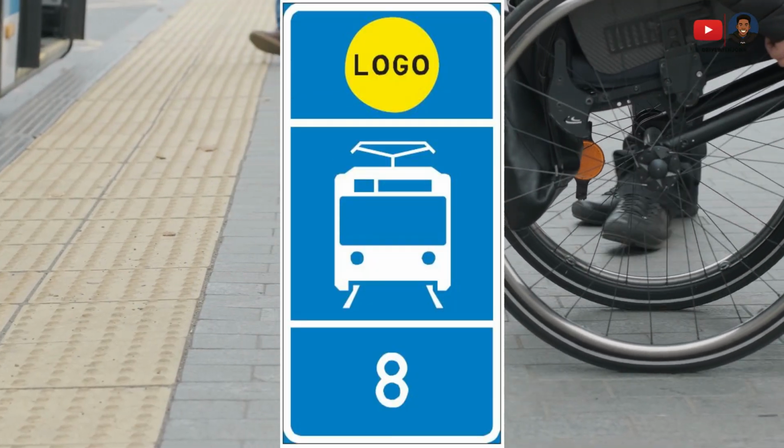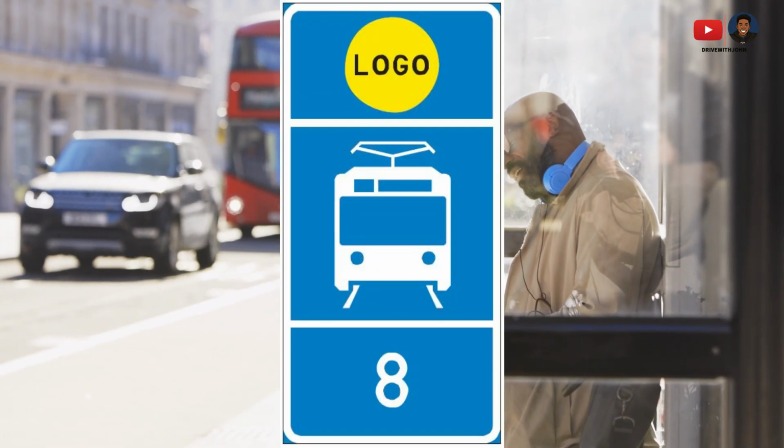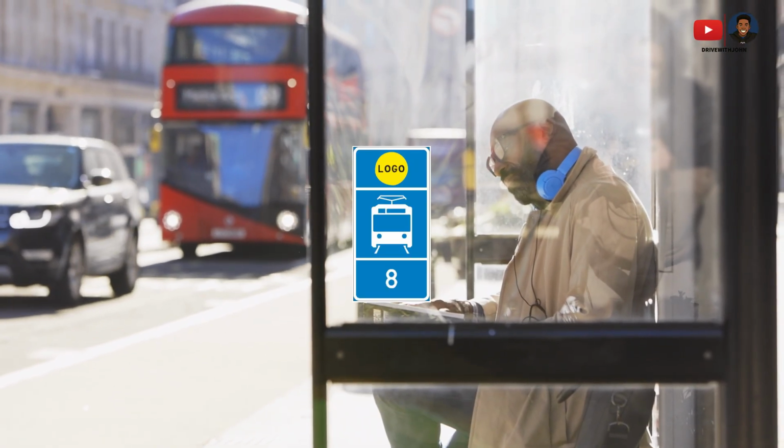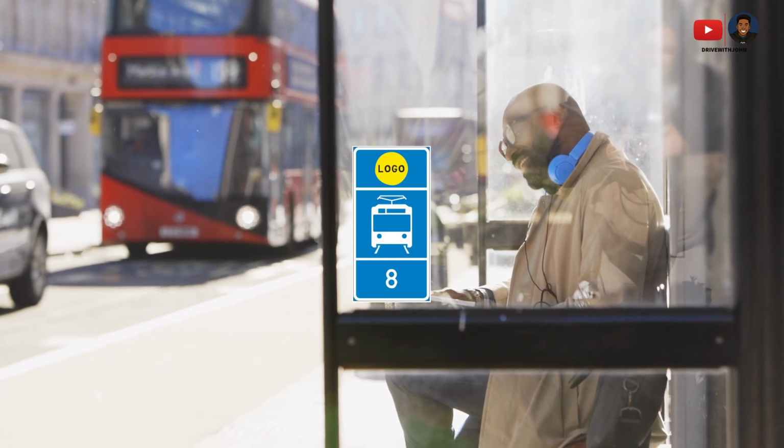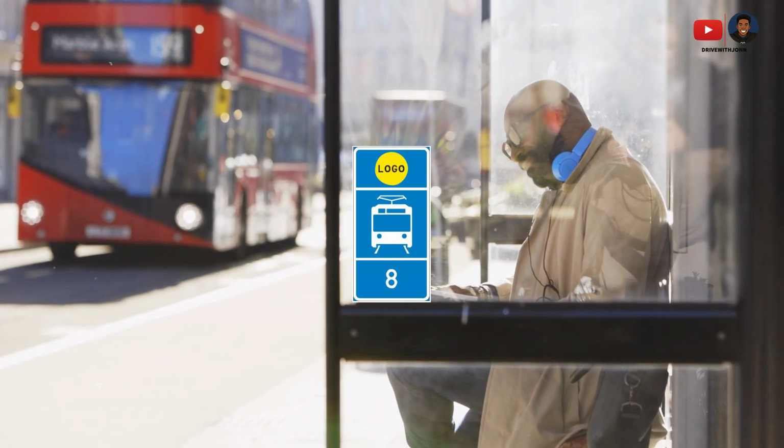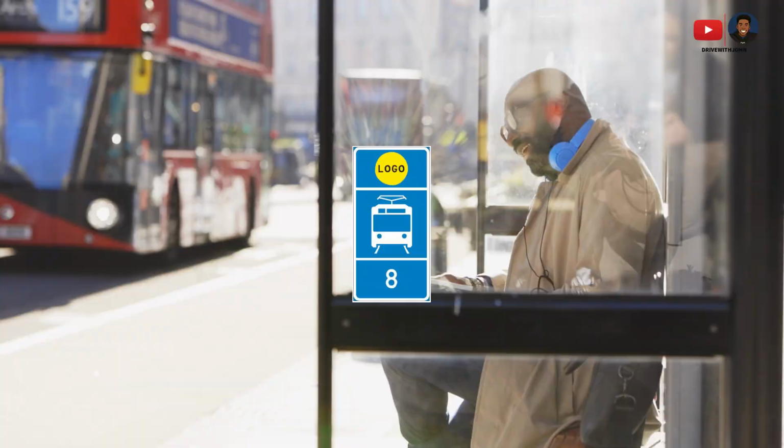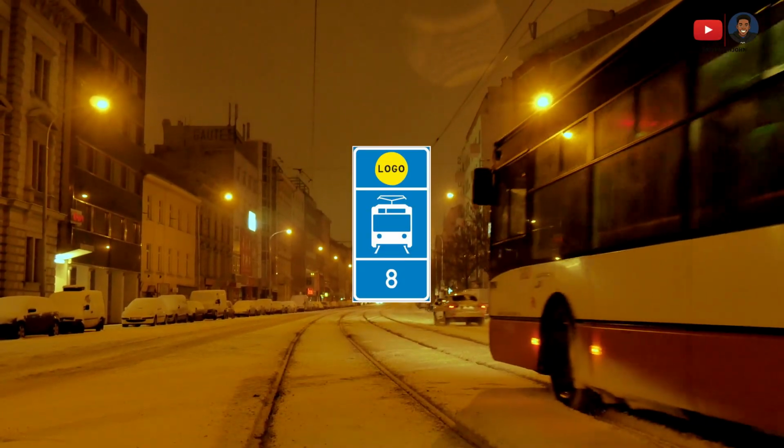Next one is our R341. R341 is a tram stop reservation sign. When I look at it, it actually looks to me like a normal train instead of a tram. So we shouldn't get confused here. This is actually a tram stop reservation sign. That's what it is. We need to remember that.